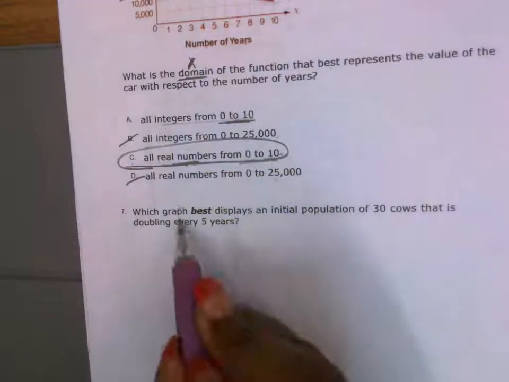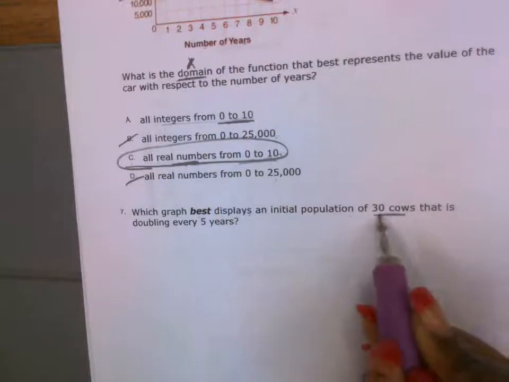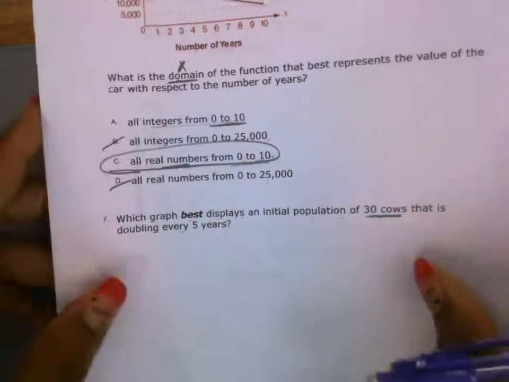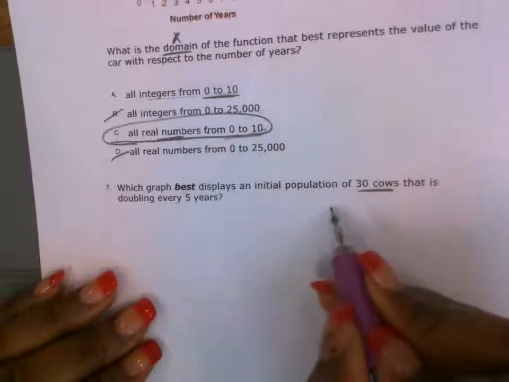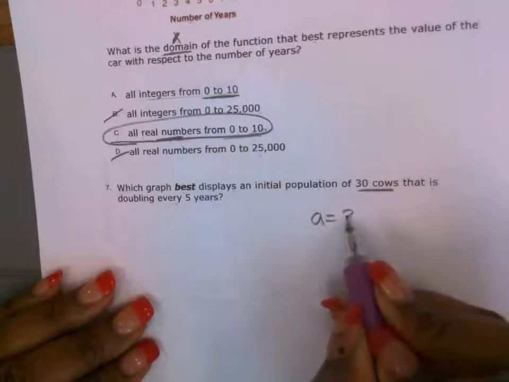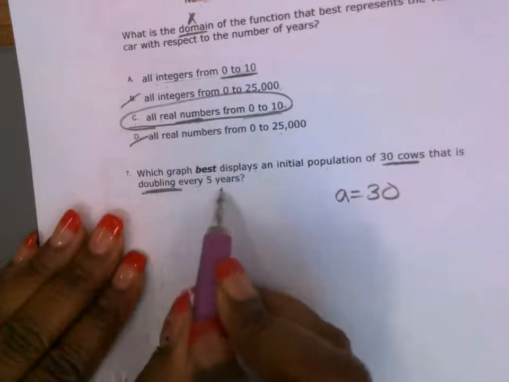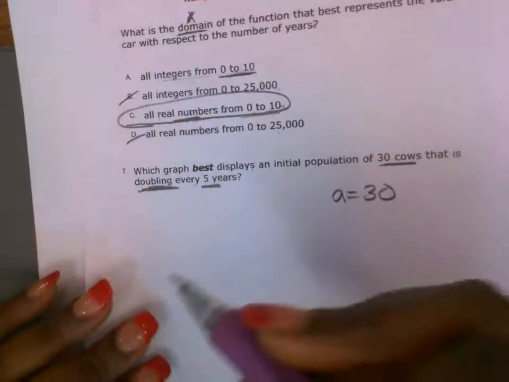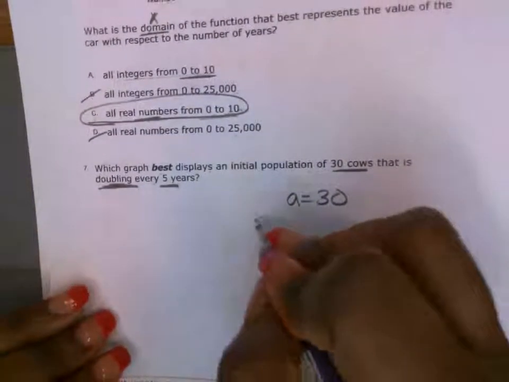Okay. Number 7, which graph best describes the initial population of 30 cows that is doubling every year? Okay, doubling every year. All right, so in other words, this is what this looks like. You start off with 30, so your A is going to be 30. I know it's an exponential function because it's doubling every 5 years. Since it doubles, it's growing by multiplying every 5 years.